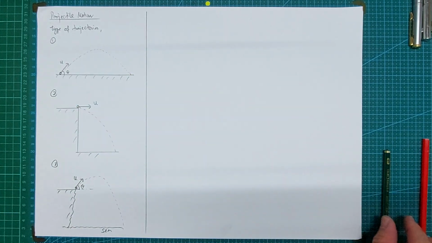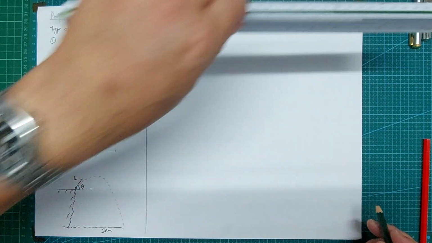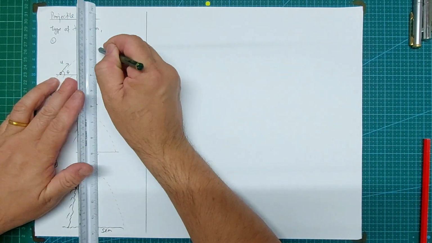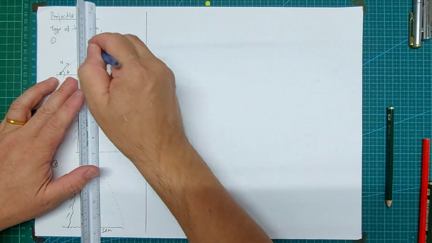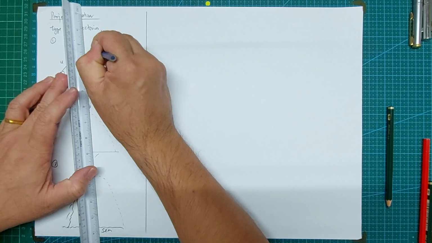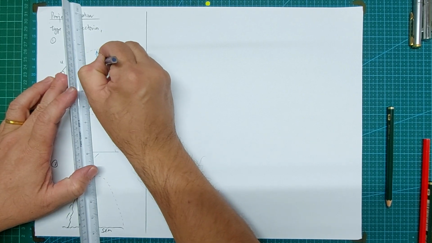So now first we look at the first type. This one is called the maximum height. This is called the maximum height. So we call it H max.